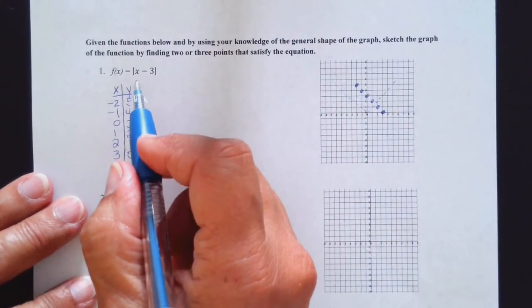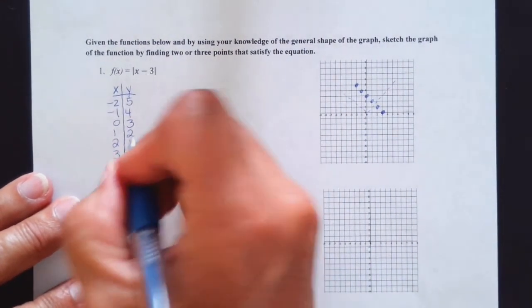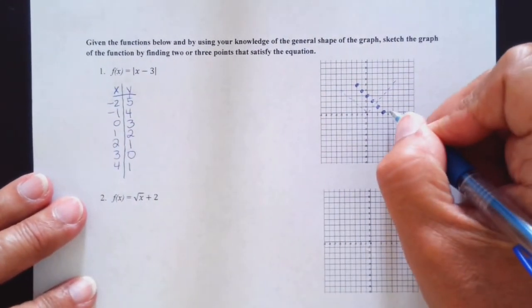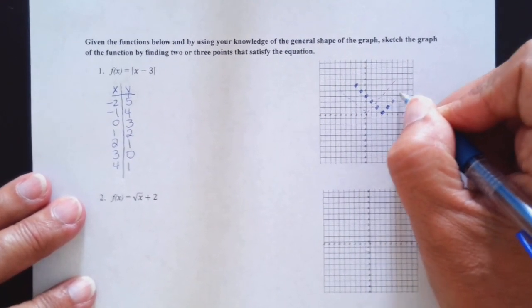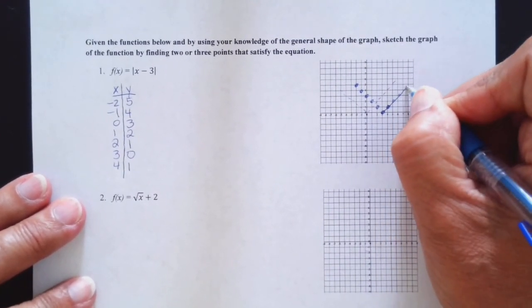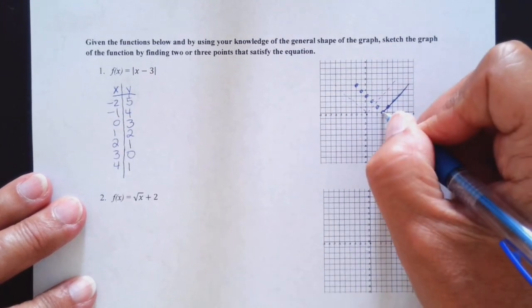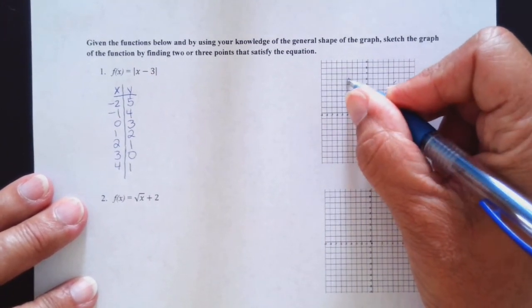And if I put 4 in there, 4 minus 3 is 1. Absolute value of 1 is 1. And you'll see you'll start going up. So now I know that this graph's going to continue this way. So here's my graph of my absolute value function.